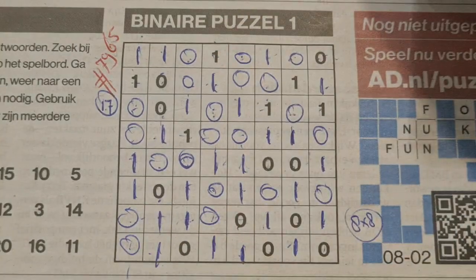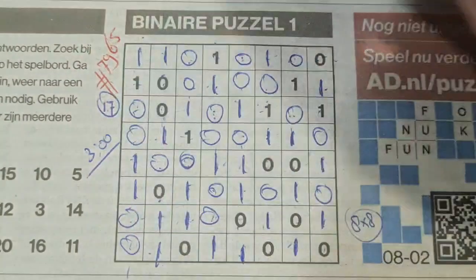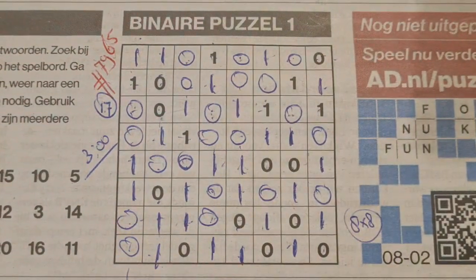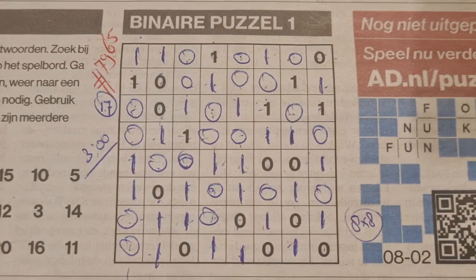Finished in 3 minutes. Wow, what a sprint at the end. But we solved it again. And I like this one. Yes, I really do think so. Thumbs up. Otherwise, thumbs down.